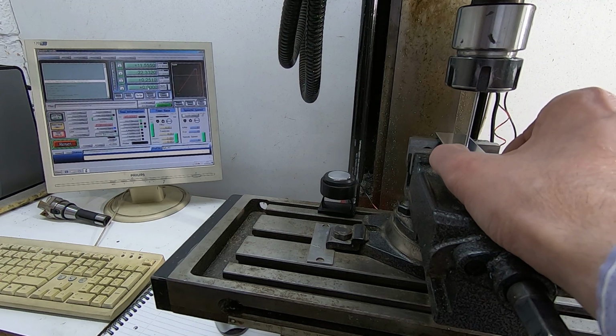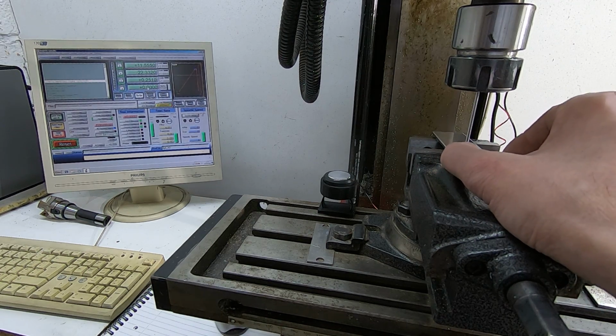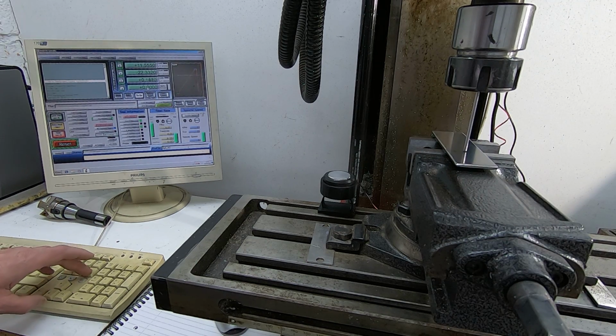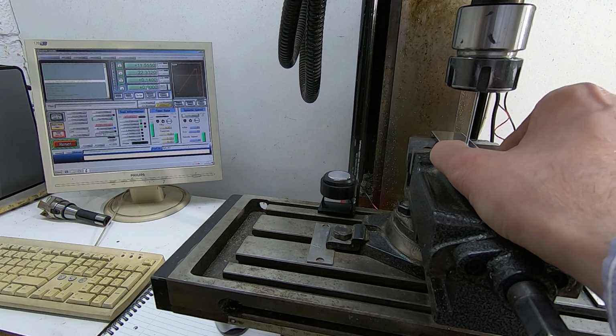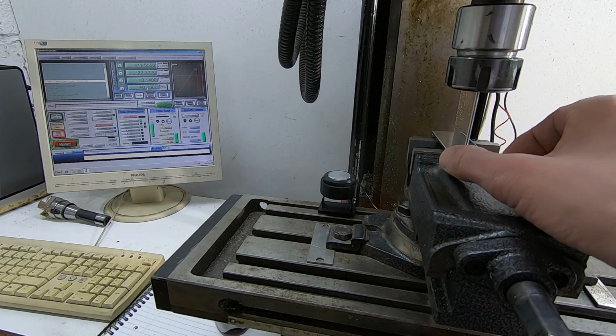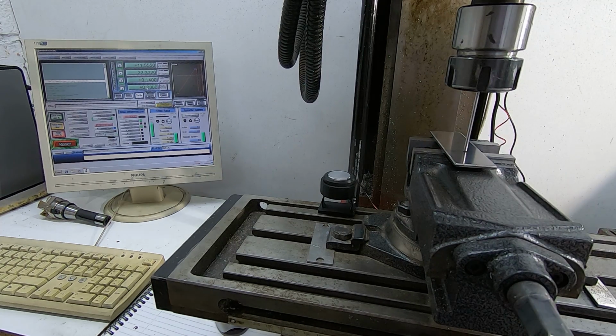Okay, so I'm just going to leave, so we've probably got, bring it a bit closer than that. Okay, so about 1/10 of a millimetre or so between the tip of our pretend tool and this metal plate.